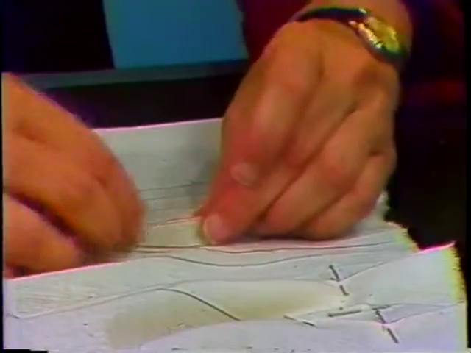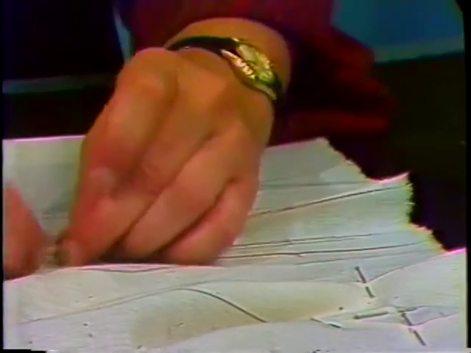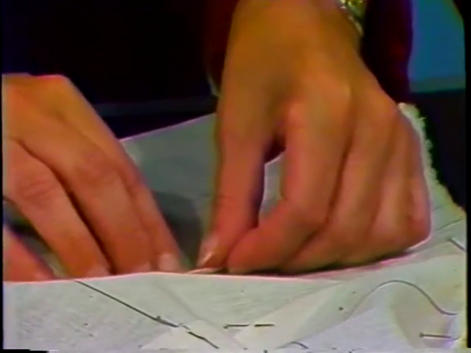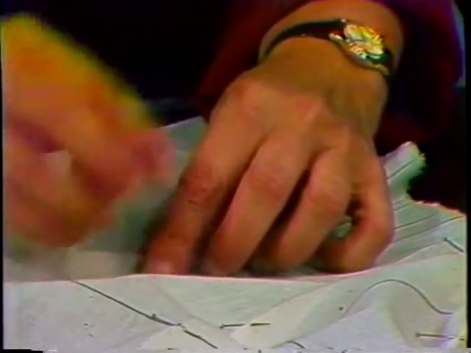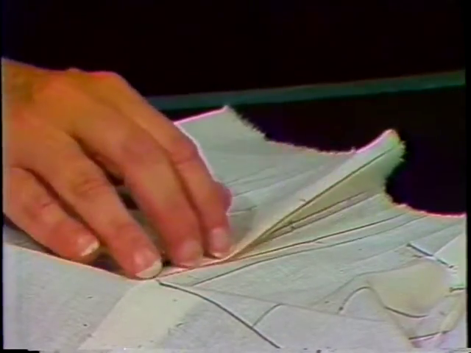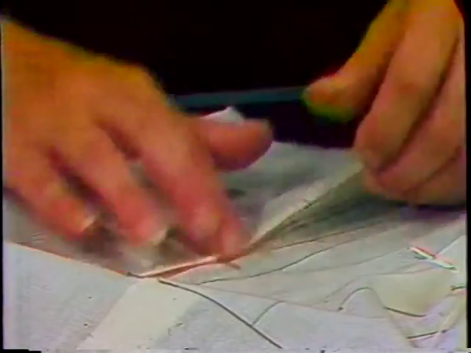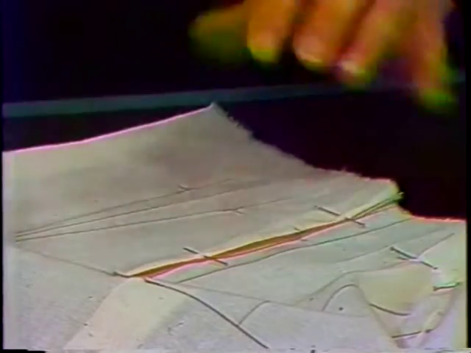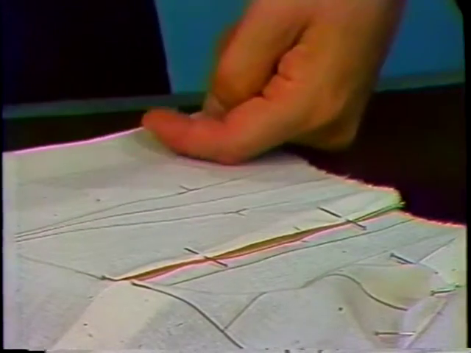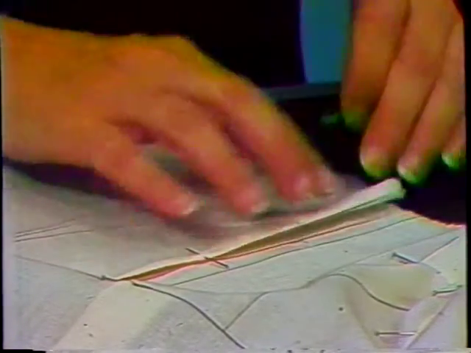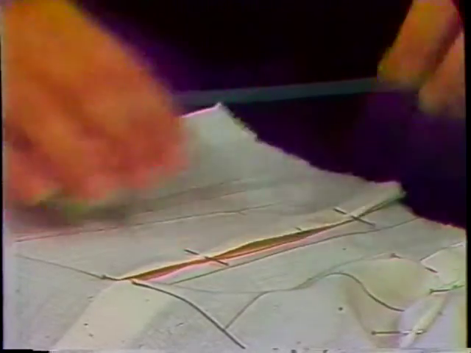Fold to close the darts. Now, once we close these darts, we are going to true in the waistline. So at this point, rather than pinning on the waistline, we will pin above the waistline.